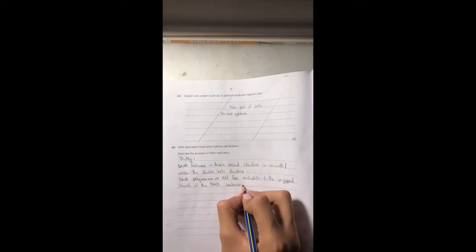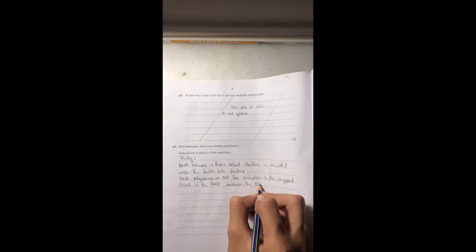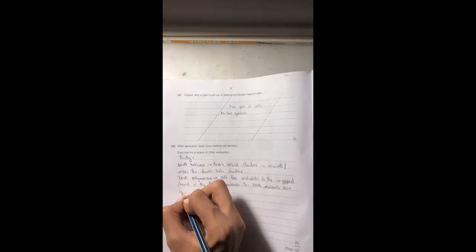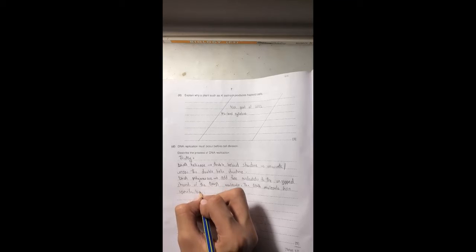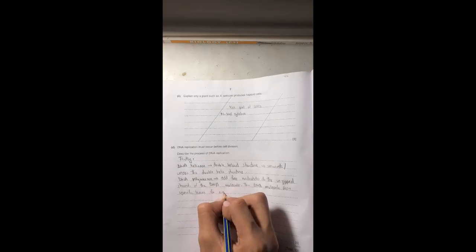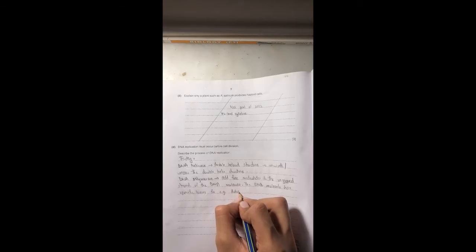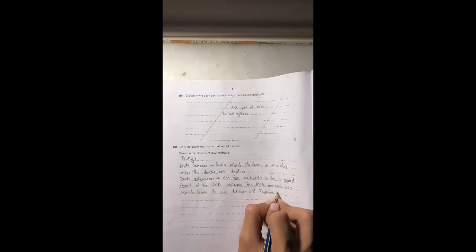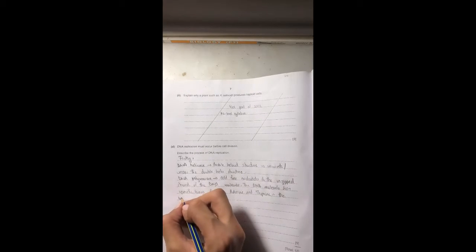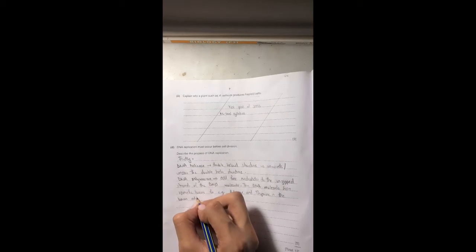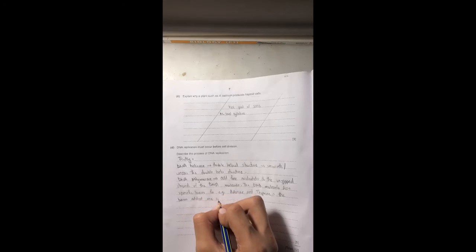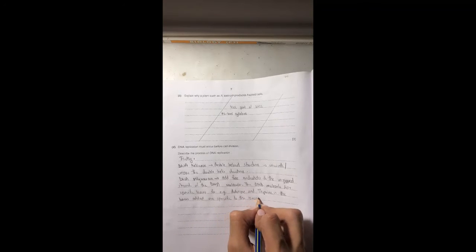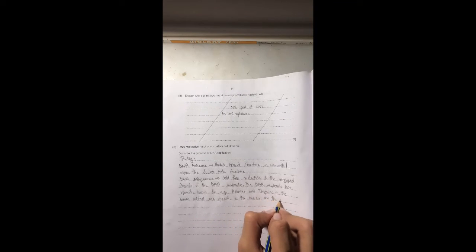Now the DNA molecule has specific bases, for example adenine and thymine. Therefore, the nucleotide bases added are specific to the bases, or complementary to the bases, on the strand.